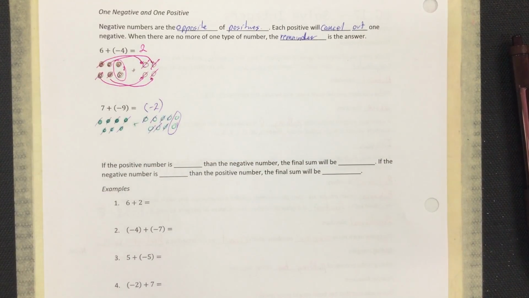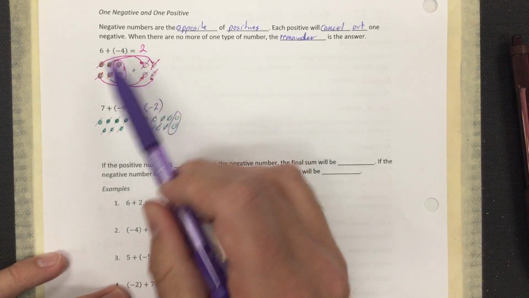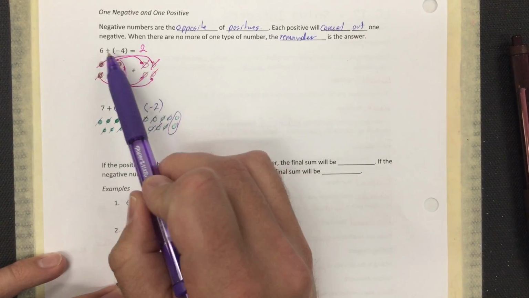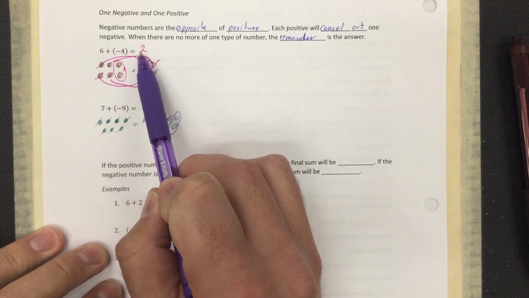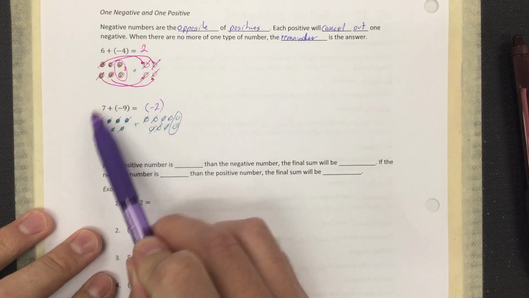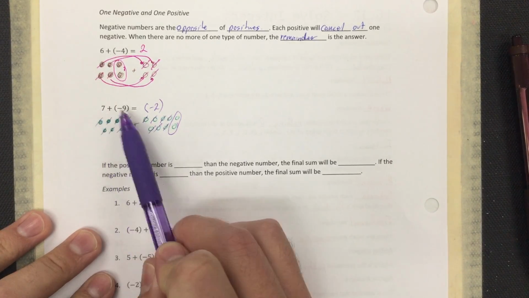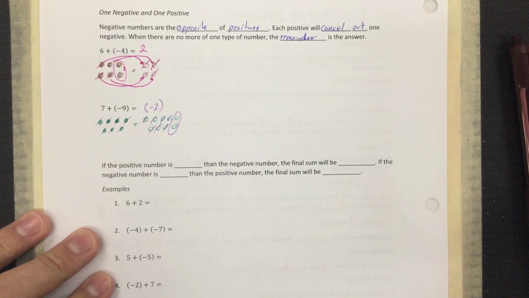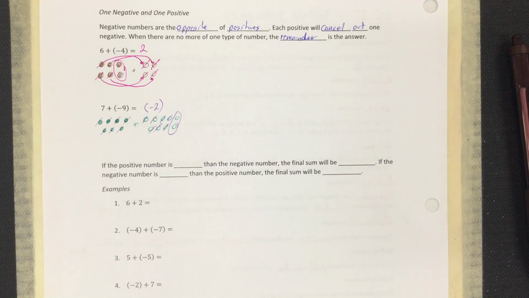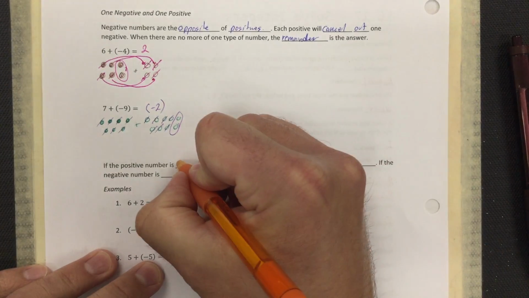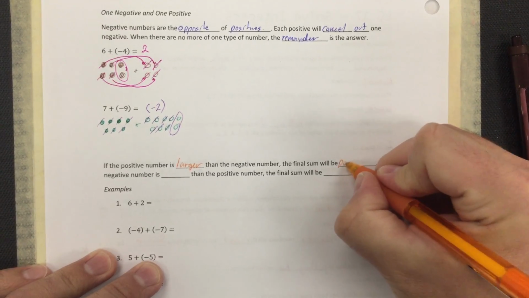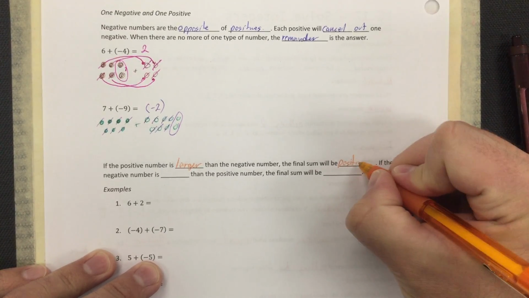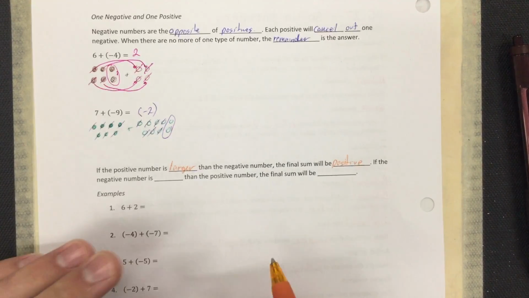what's left over. Now, you might kind of recognize or notice that whichever number is bigger, that's going to be the final sign. So in this case here, 6 is bigger than 4, and so because the 6 is positive, our answer is positive. In this case here, the 9 is bigger than the 7. Because the 9 is negative, our final answer is negative. And I'm just going to put that into words here. And so it says, if the positive number is larger than the negative number, the final sum will be positive. Positive. There we go.